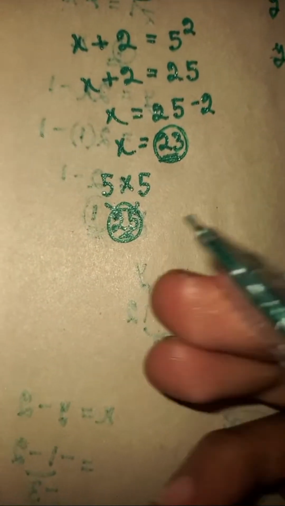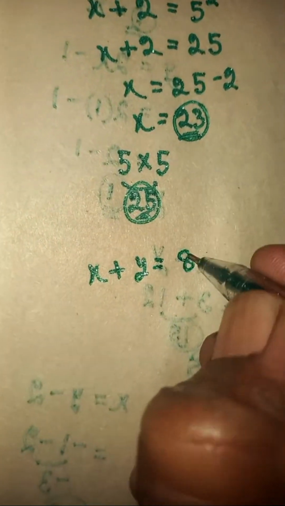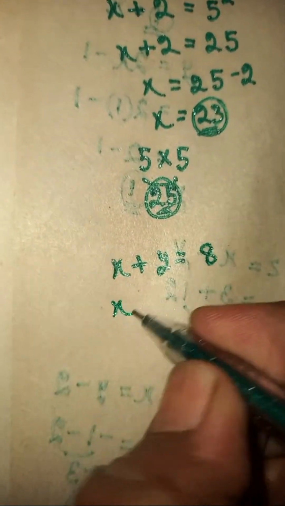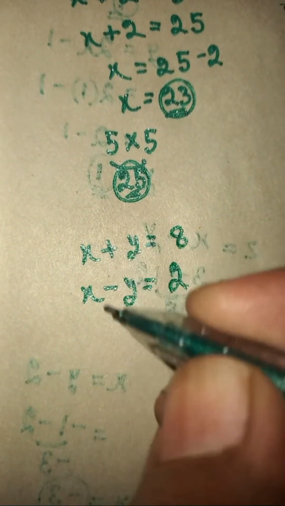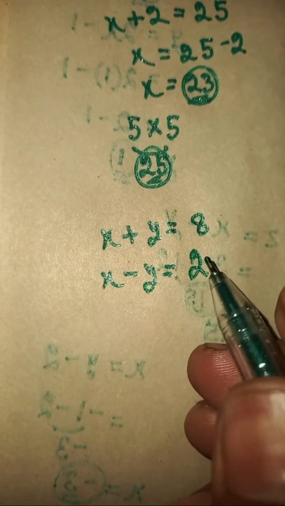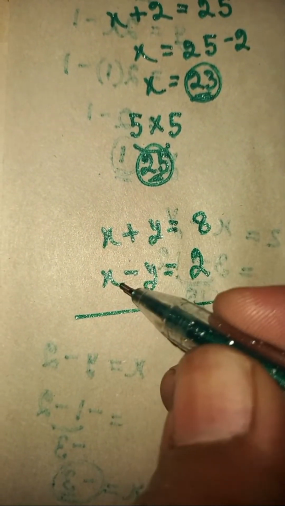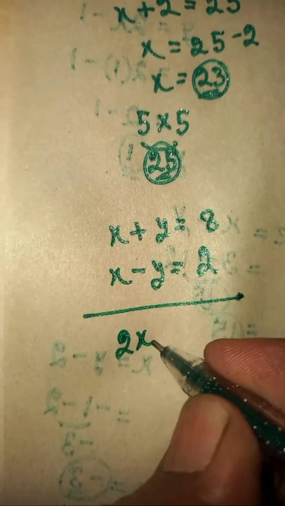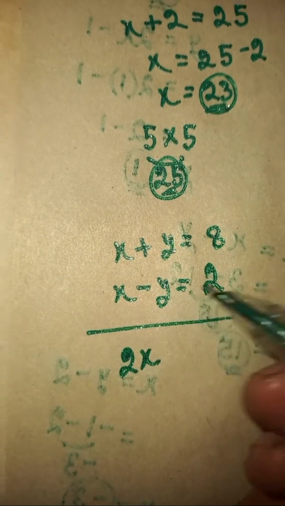Let's take more problems. x plus y equal to 8 and x minus y equal to 2. Find out both x and y. You can do it yourself. Add these two equations. When you add, plus x becomes 2x, and plus y minus y cancels out completely.